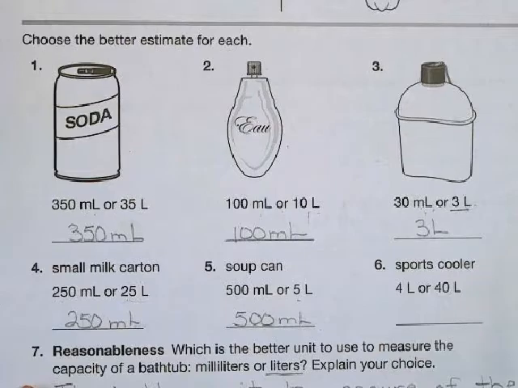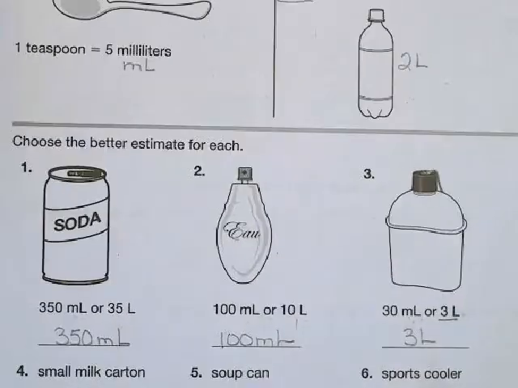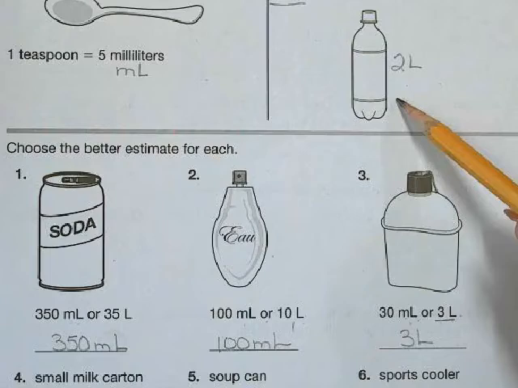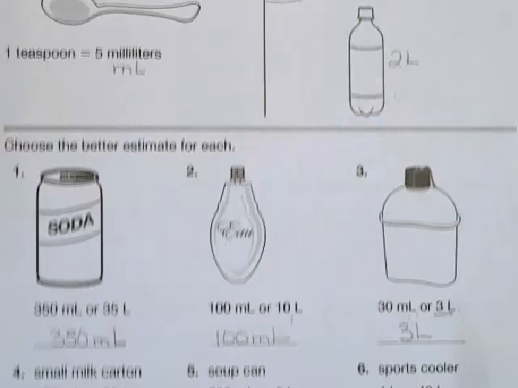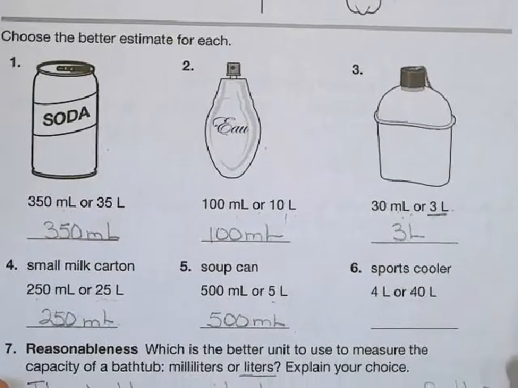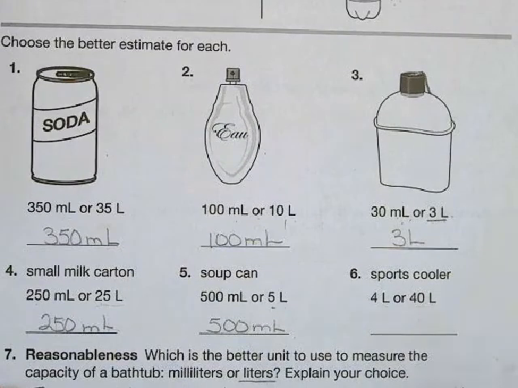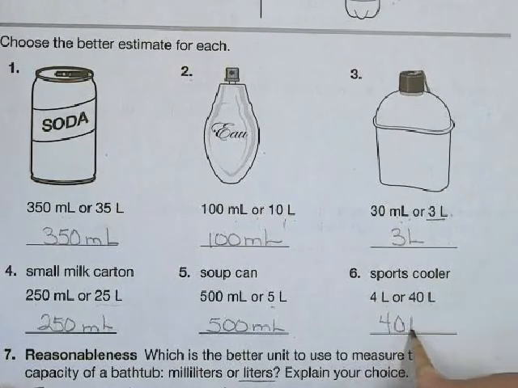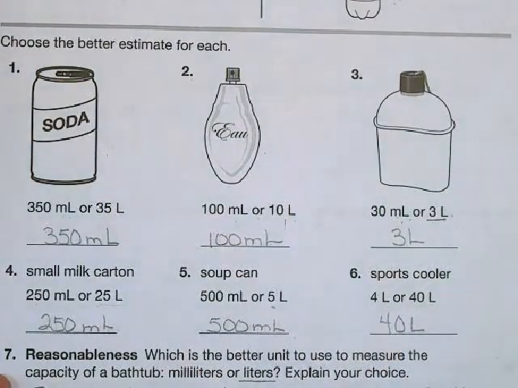So again, thinking about our Coke bottle, these are 2-liter bottles of soda. How much could you use to fill a sports cooler up with liquid? So if you said 40 liters, you would be correct.